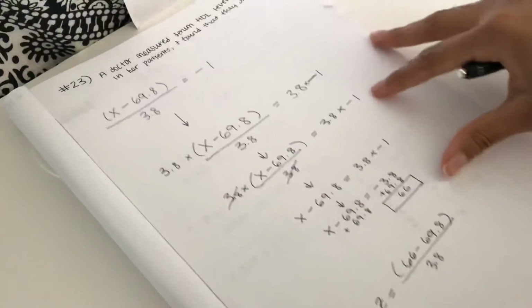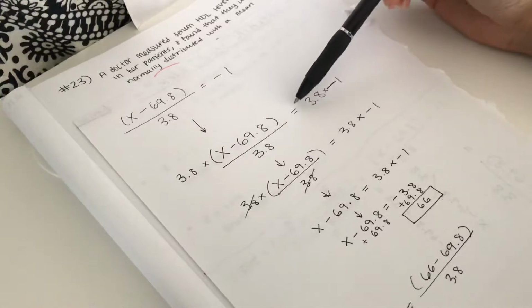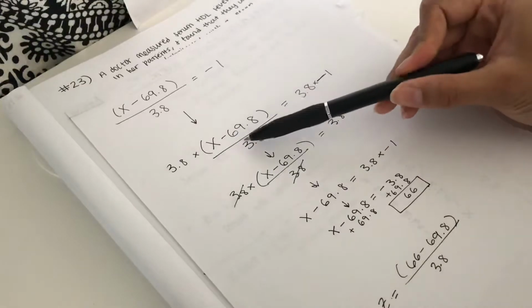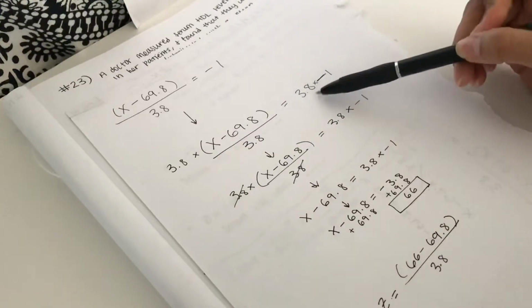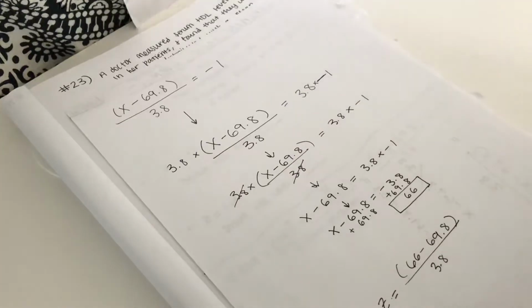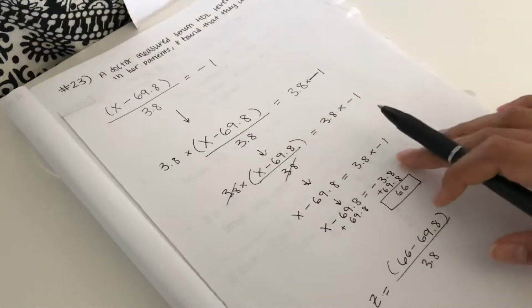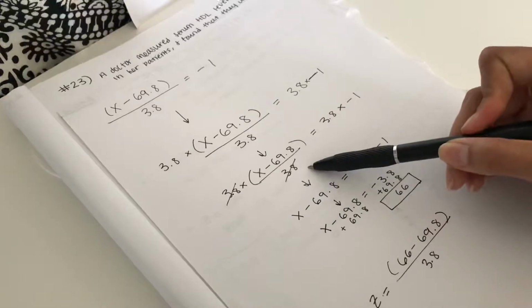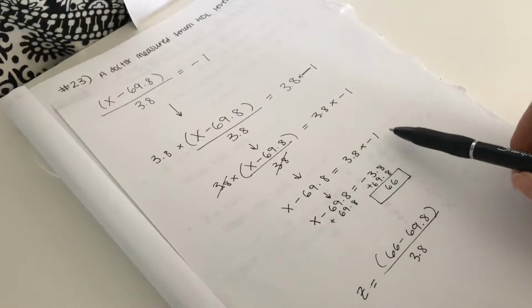After that, you want to set up the equation so you multiply 3.8 to both sides. So 3.8 times (x minus 69.8) divided by 3.8 equals 3.8 multiplied by -1. After that, you want to cross out all factors. So this one goes, and so does this one. You're left with x minus 69.8 equals 3.8 times -1.